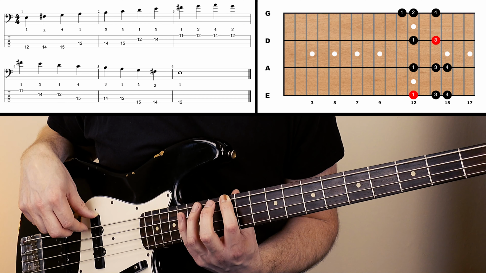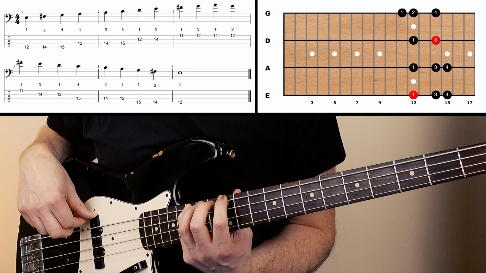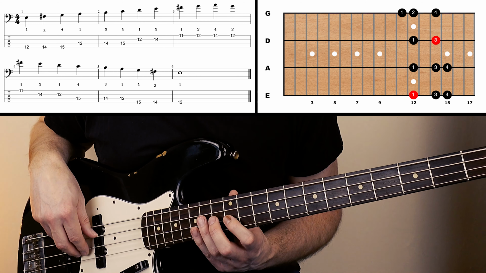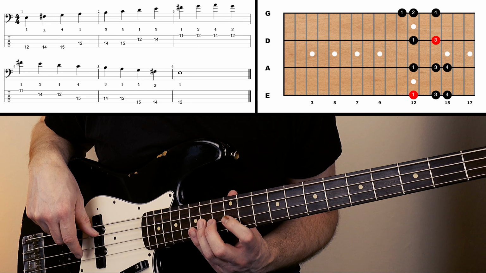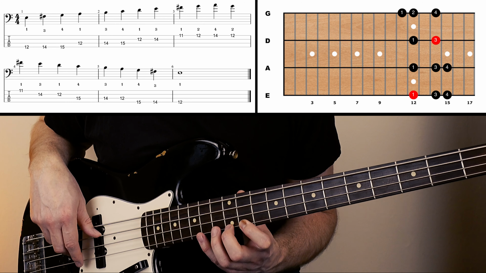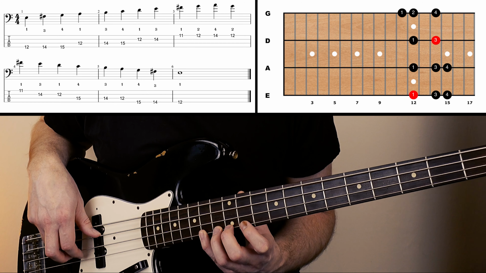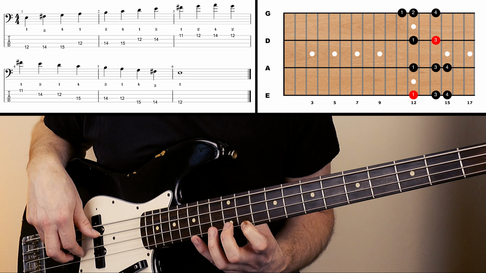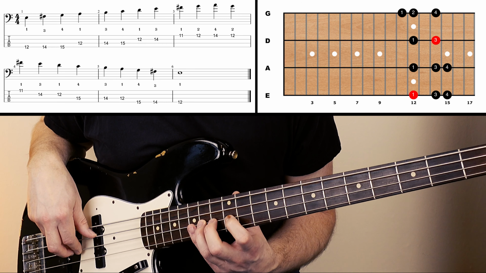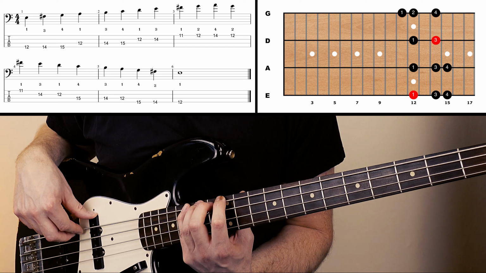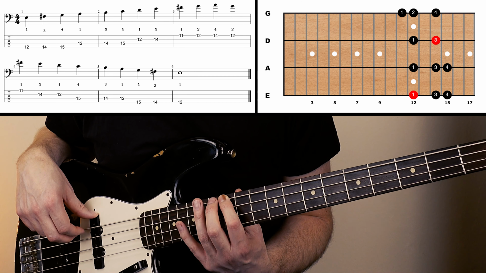So it's going to be 1, 3, 4, 1, 3, 4, 1, 3, 1, 2, 4. And we're going to have to come back down the scale. So it's going to be 4, 2, 1, 3, 1, 4, 3, 1, 4, 3, 1.